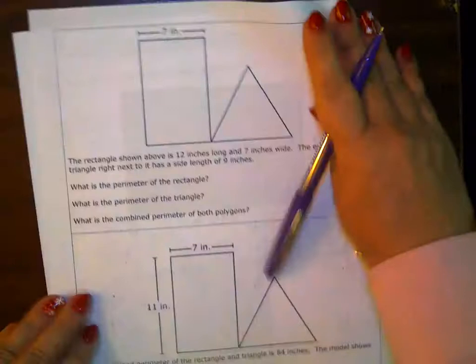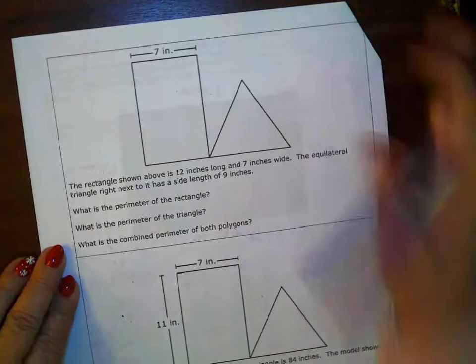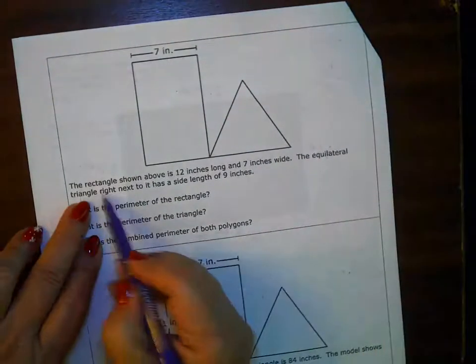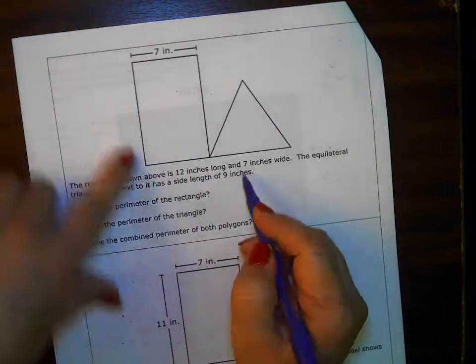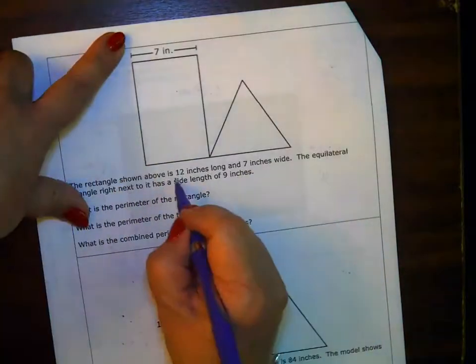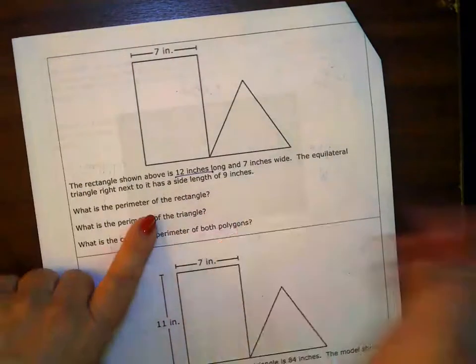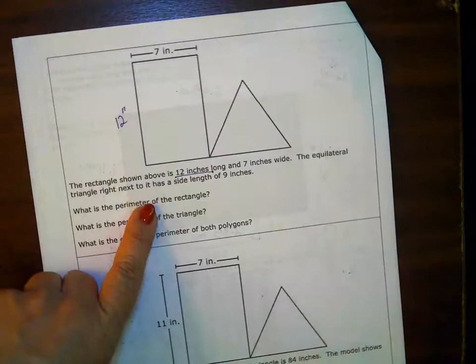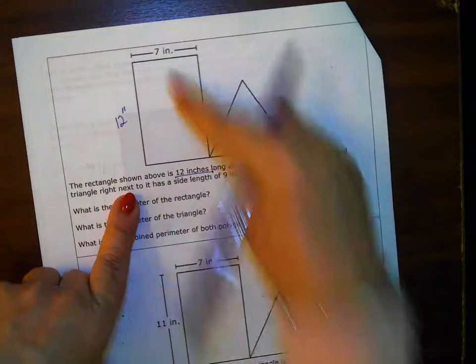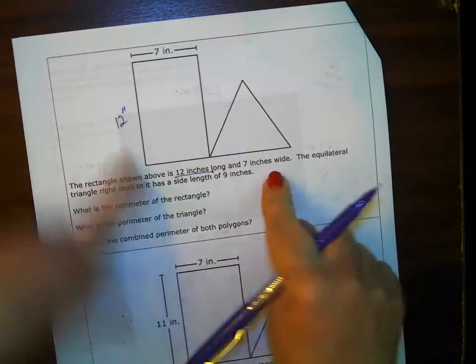This one is one with two problems. It looks complicated, but it really isn't if you chunk it up. The rectangle shown above is 12 inches long and 7 inches wide. Okay, so now where am I going to put that 12 inches? Very good. My 12 inches. This little mark means inches, so you can see it like that, or you'll see it like that, and 7 inches wide.